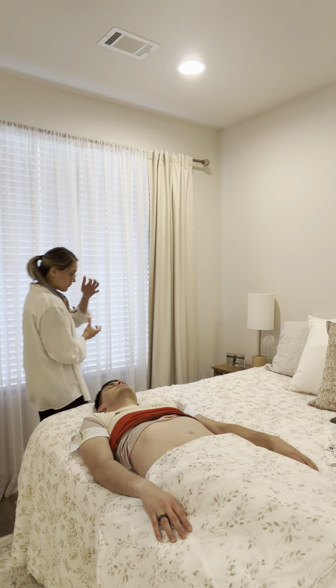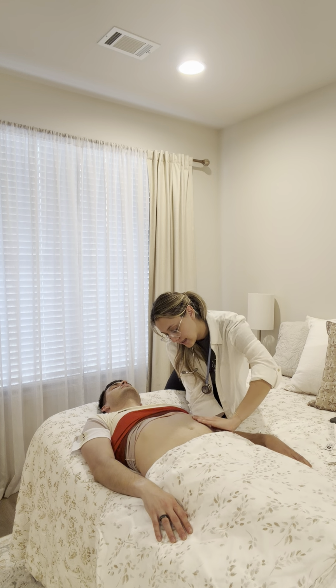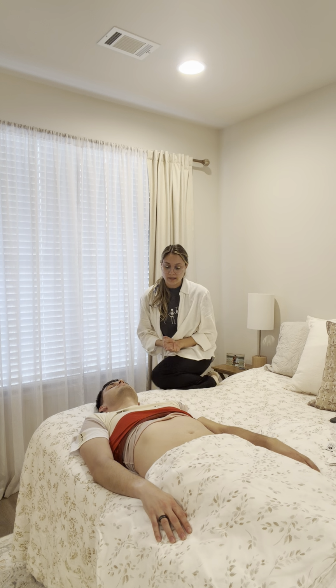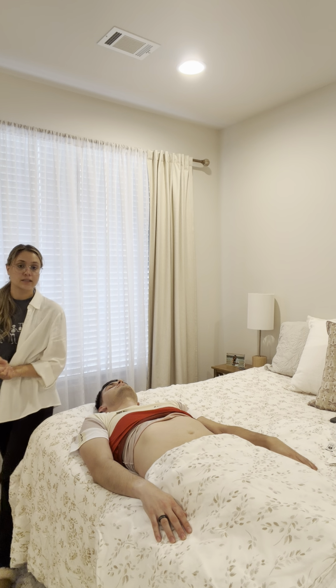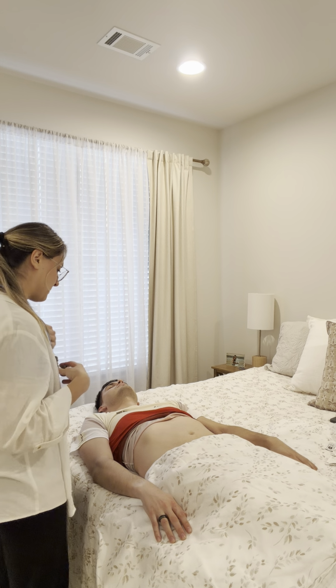I'm going to assess for acute cholecystitis. Okay, take a deep breath for me. Okay, patient did not stop inhaling with pressure, which indicates that it's a negative Murphy's sign for acute cholecystitis.